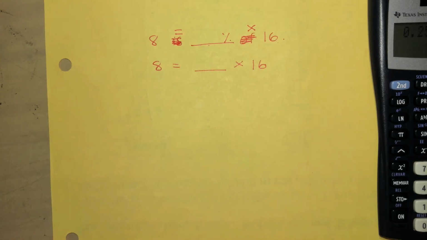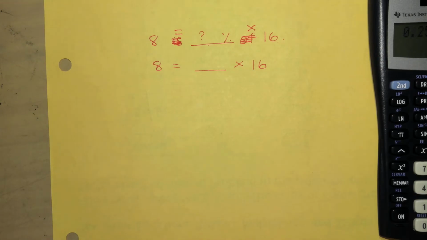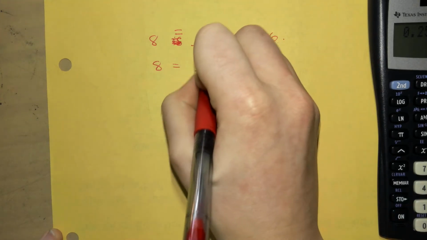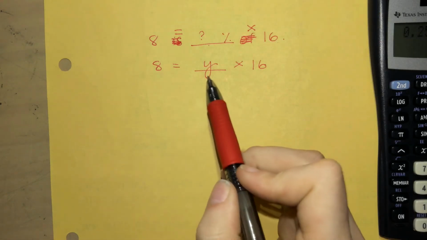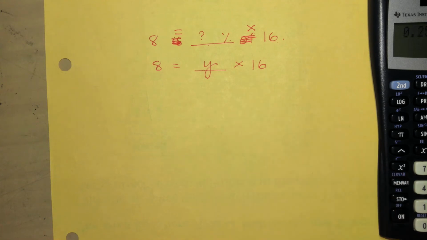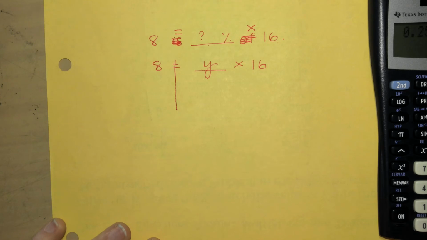Again, you can use your dot or whatever. Okay, well, what does our blank represent? Remember, that's our missing piece, and we use variables for that missing piece. Let's go ahead and use y again for that missing piece. You can use whatever letter, but we need to say 8 equals y times 16. Okay, let's go ahead and draw that line and solve.